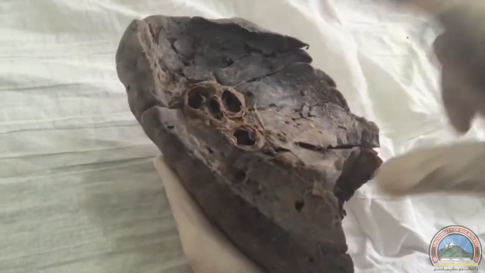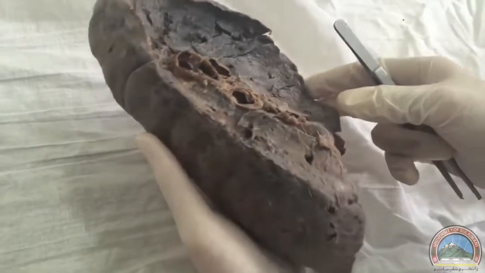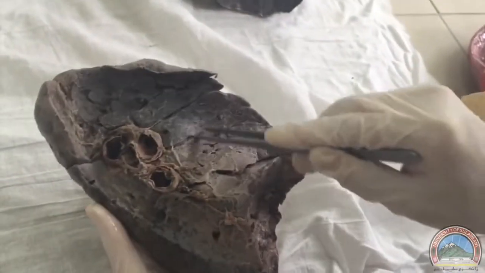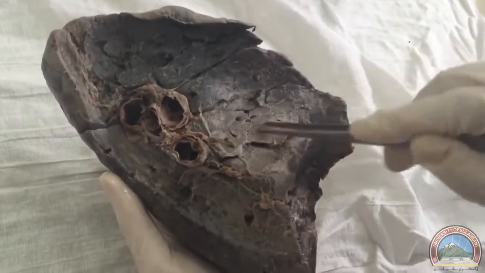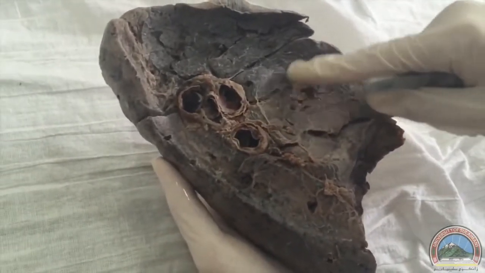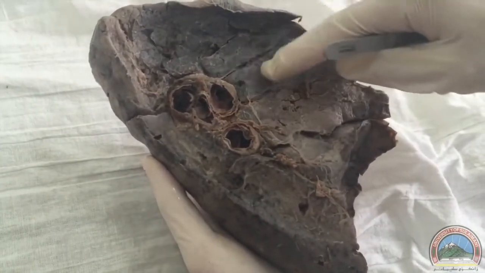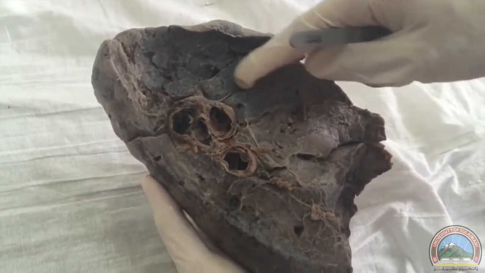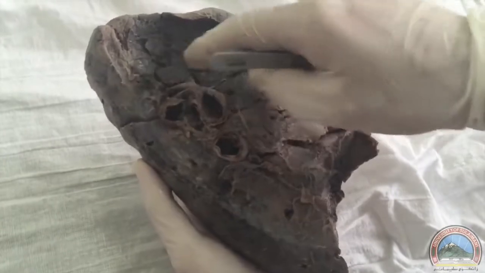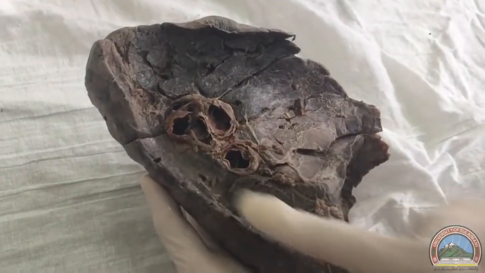Depressions or grooves of the left lung. This is the depression for the left ventricle. From the left ventricle we've got the aorta. So this is the depression for the ascending aorta. This is the depression for the arch of aorta. This is the depression for the descending thoracic aorta.